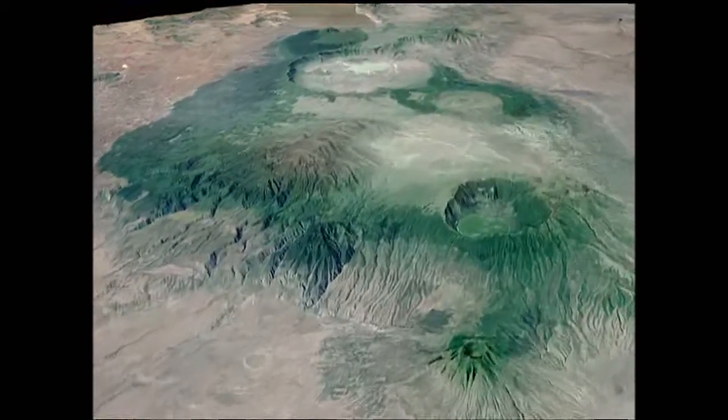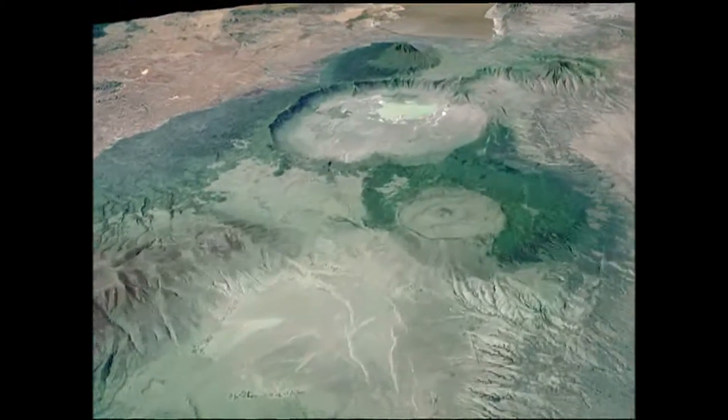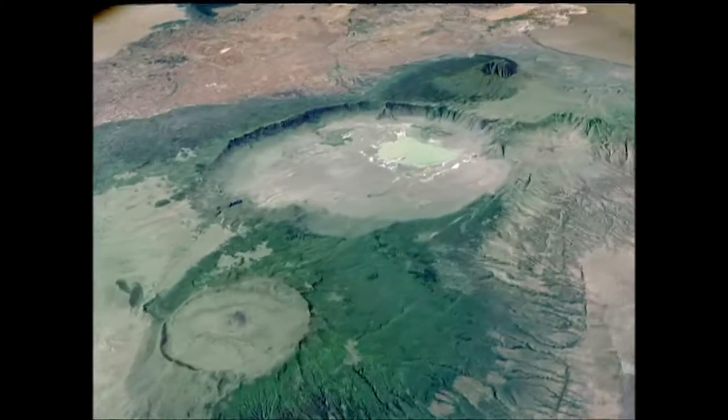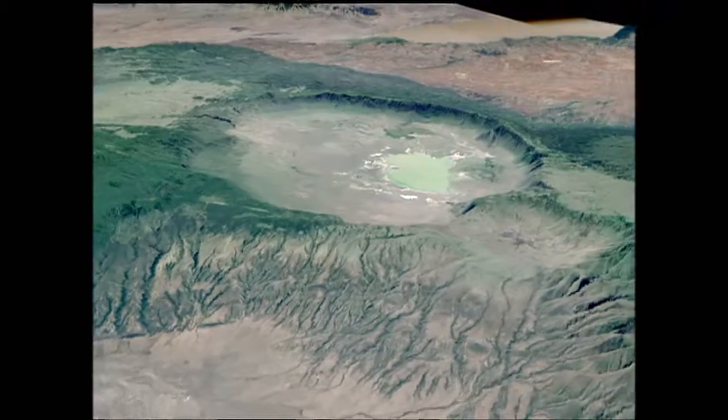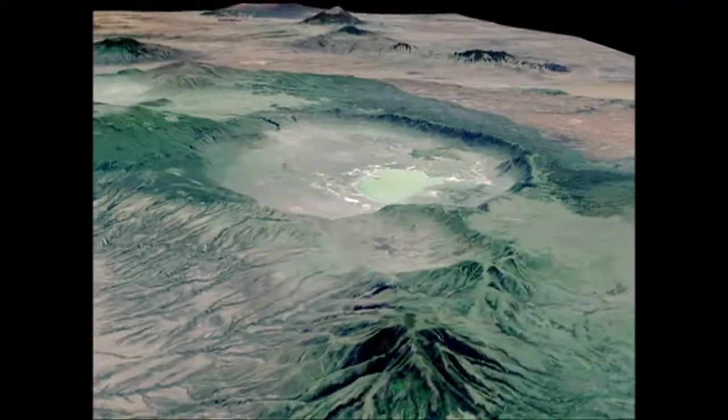Back to the highlands, we circle the 20-kilometer-wide Ngorongoro crater, which is one of the world's great wildlife reserves. The crater walls encircle elephants, giraffes, rhinos, lions, and hippos, among others.